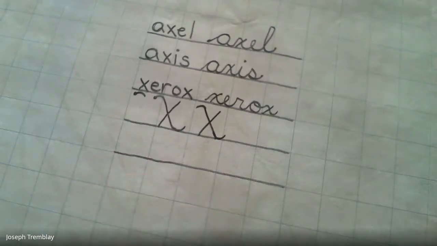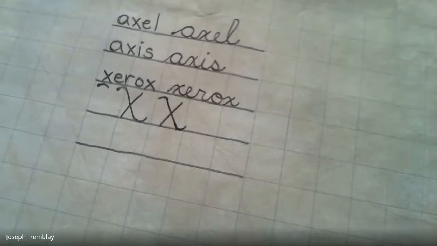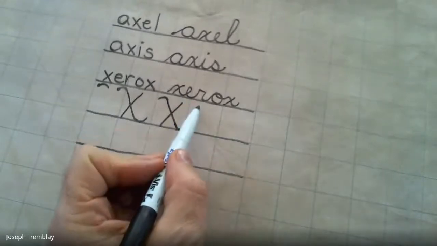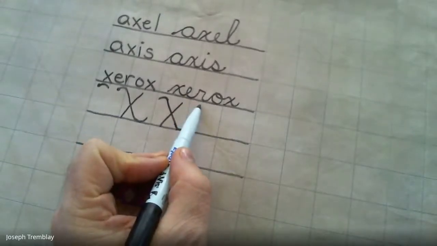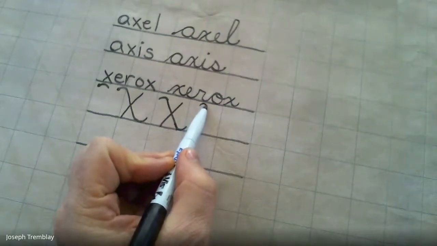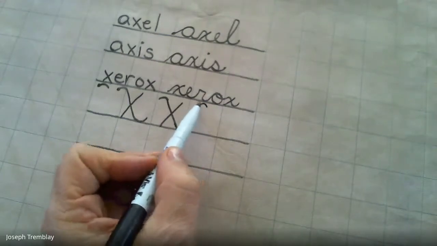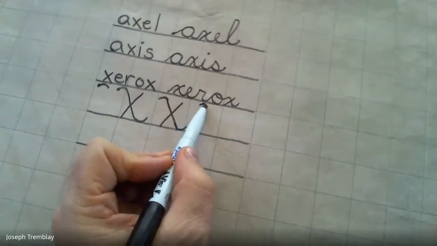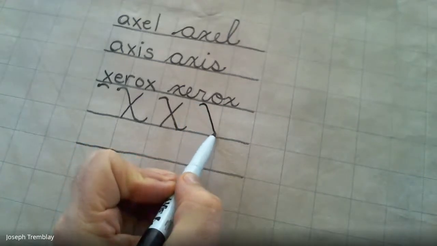So how would I write Xerox if I mean the company? Well, I start up here in the air, near the top line, near the upstairs. I'm going to make that little rainbow at the top. I'm going to come straight down to the ground.